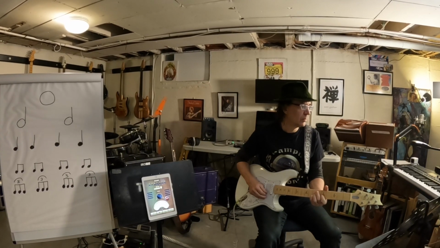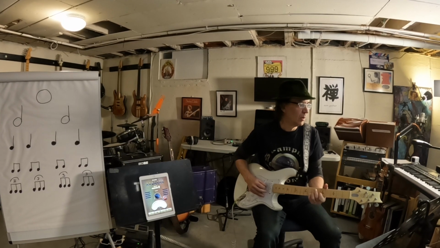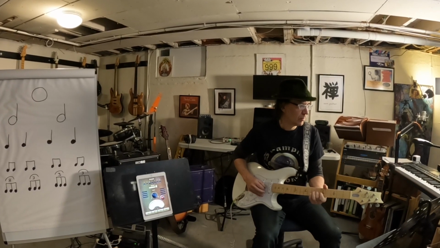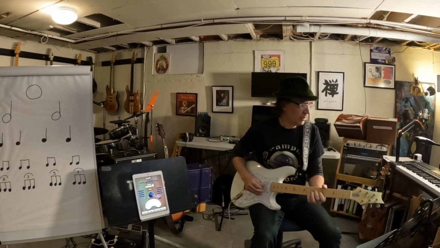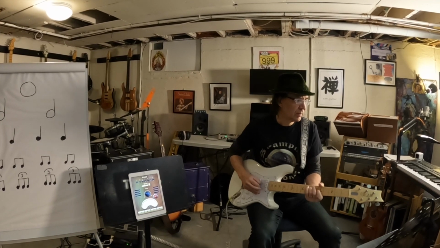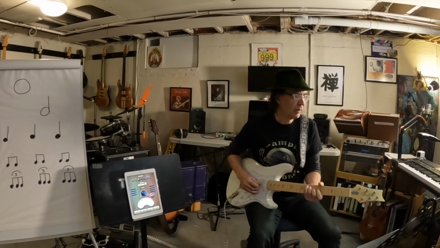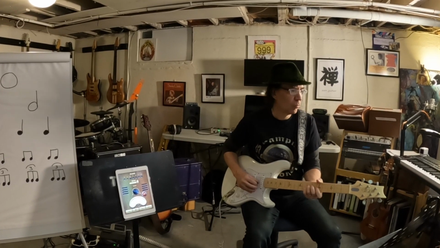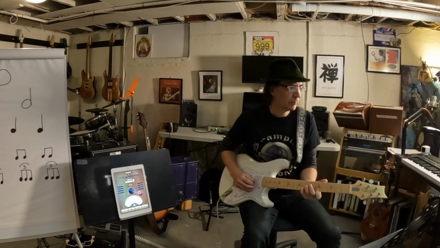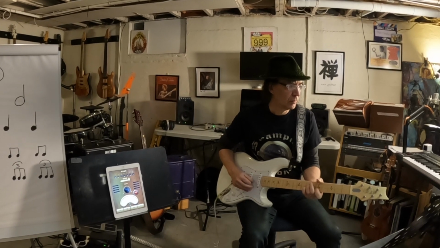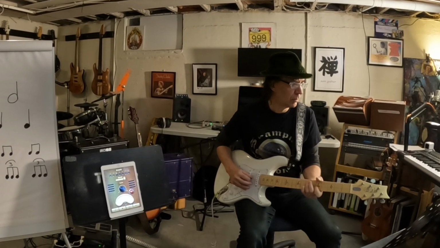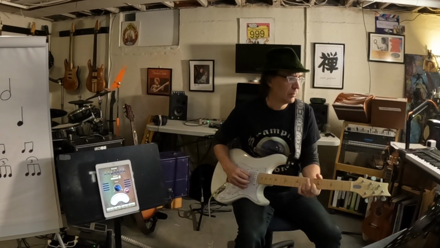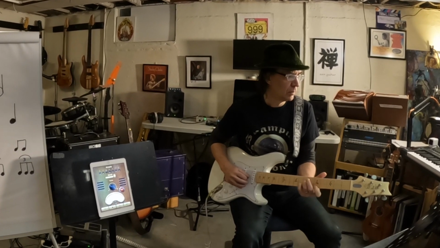1, 2, 3, 4. 1, 2, 3, 4. These are half notes because they take 2 beats to play. But these are quarter notes because they take 1 beat to play. 1, 2, 3, 4. 1, 2, 3, 4.